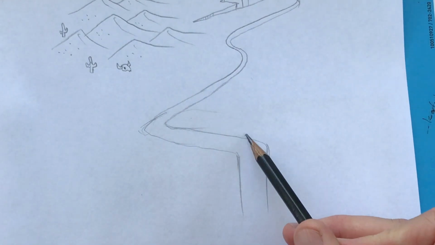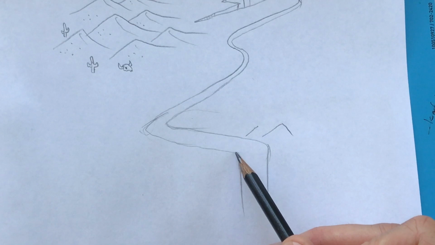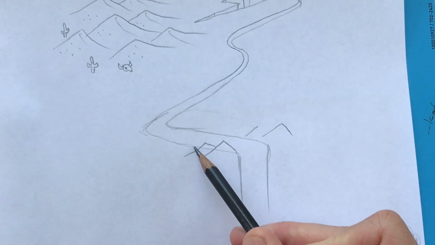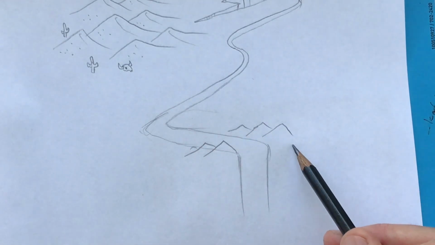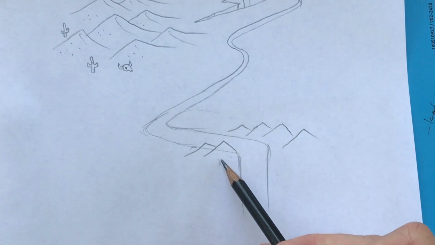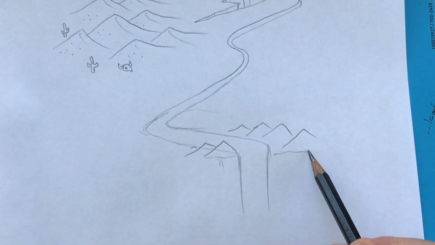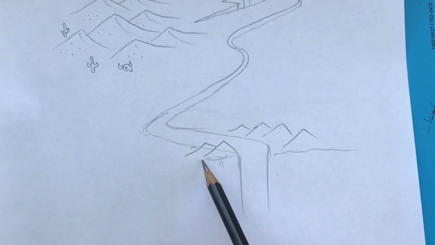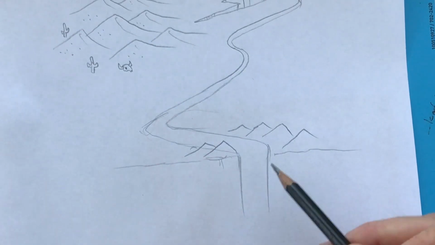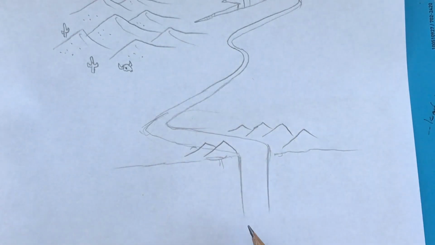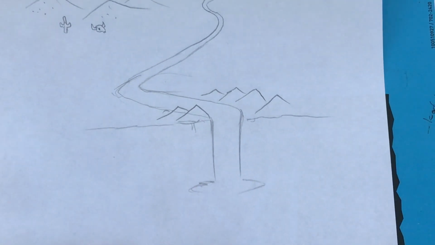And then to its left and right, we're going to have mountains. So the water has to funnel through some sort of mountain range, and then of course dropping off where there's a cliff. So there's the cliff, just a really rough sketch line to mark that up. And then the waterfall will splash below.